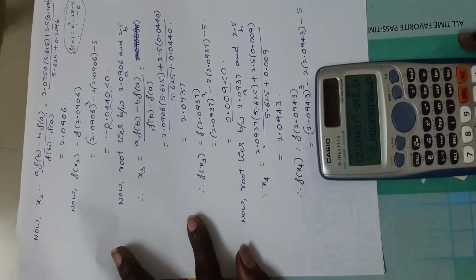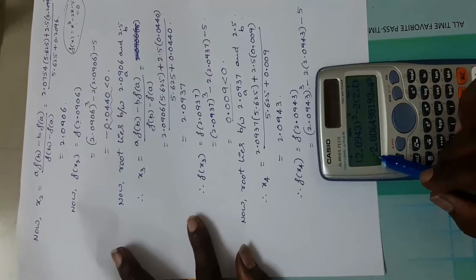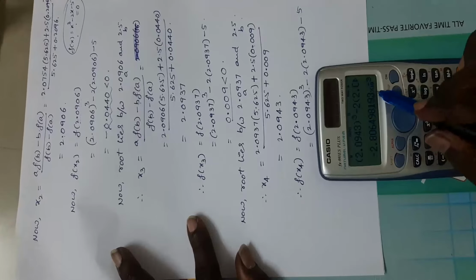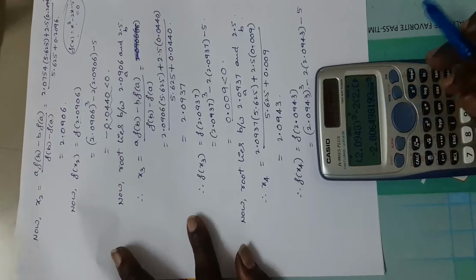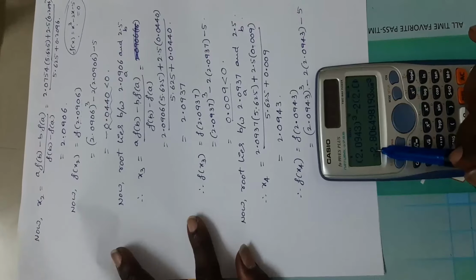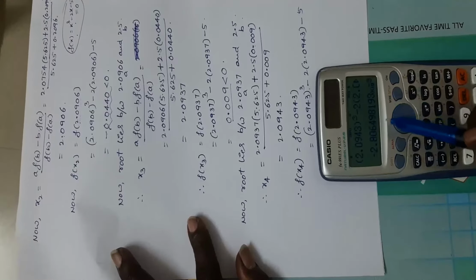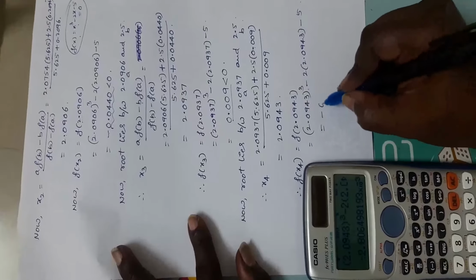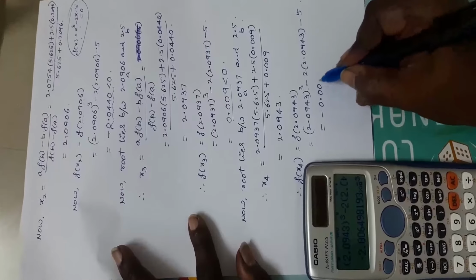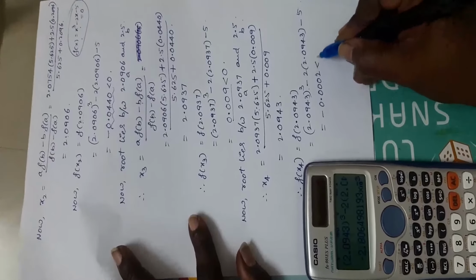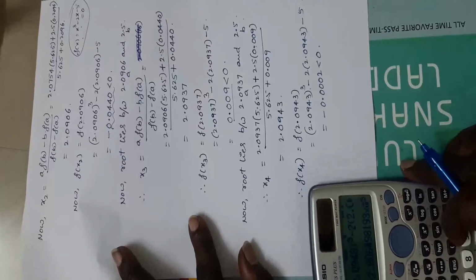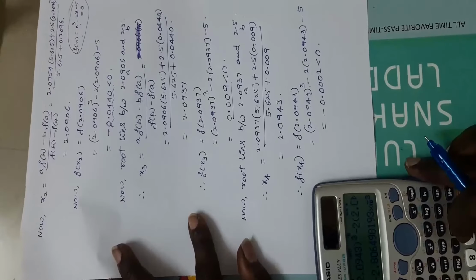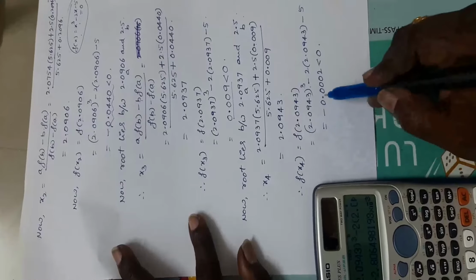So it becomes negative, minus 2.806 something times 10 to the power of minus 3. It means that you should write the first number 2 in the third decimal place after the point. So it is nothing but minus 0.0002, which is negative.